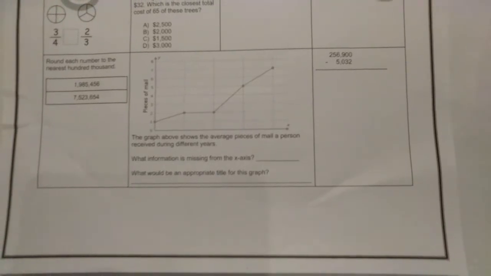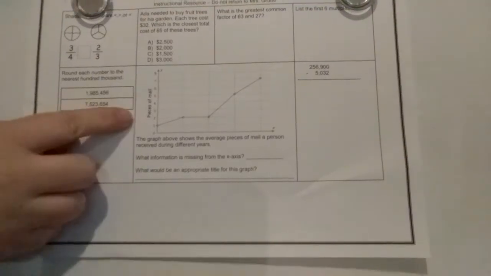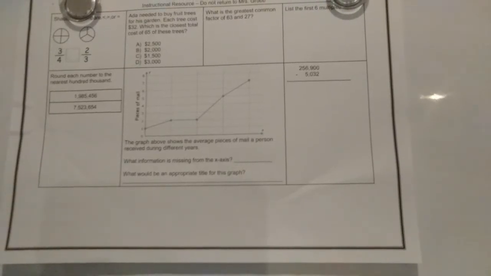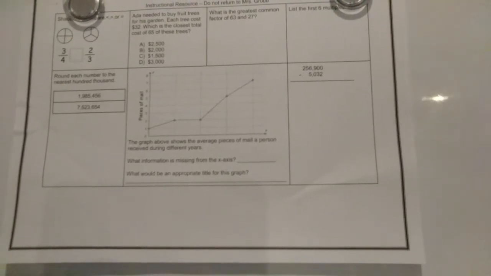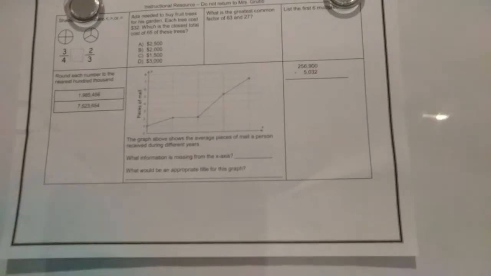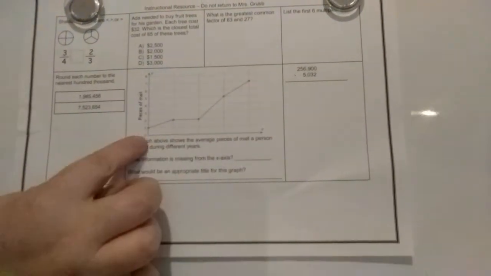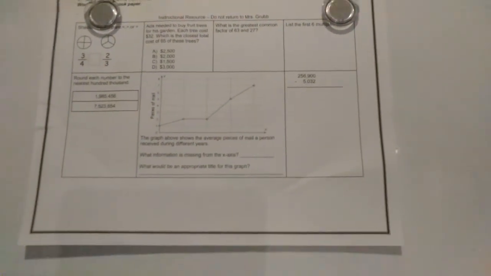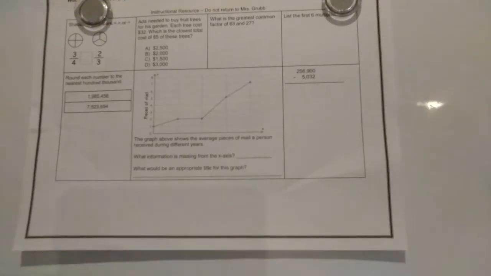Okay, the next question is a graph question. I hope you guys can see that well. But it's a graph that tells me the pieces of mail up the side. The bottom label is cut off, so I'm going to read my question to see what it wants me to figure out. It says the graph above shows the average pieces of mail a person received during different years. So it's not telling me the years, is it? And that's the question if I had read ahead. What information is missing from the x-axis? That's this line here that goes across. So we're missing the increments of the years that mail was received.